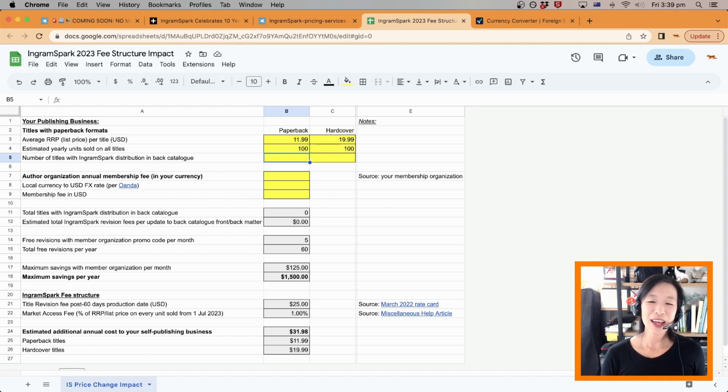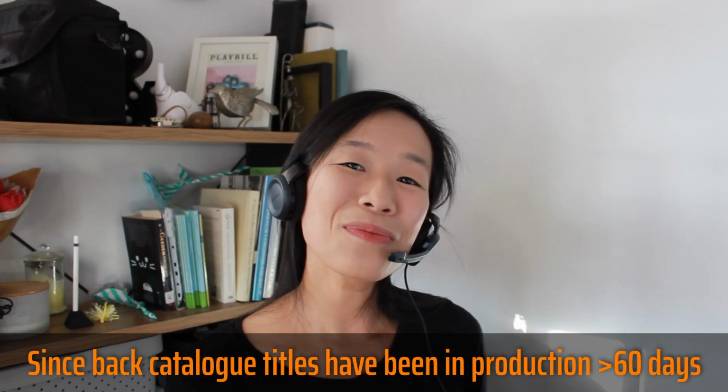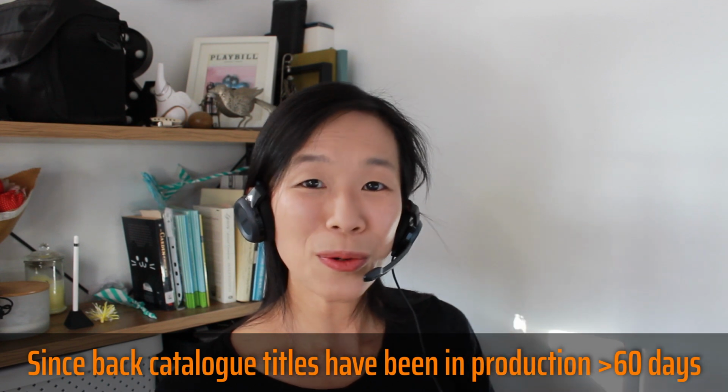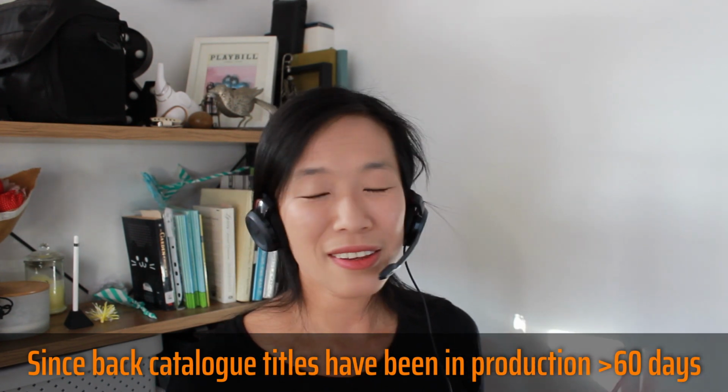I did do a spreadsheet to try and figure out what this would all mean in terms of the dollar impact on my self-publishing business. I currently have 2 kids books, and I also have 2 language versions of each of those. And so effectively this is 4 titles with IngramSpark in both paperback and hardcover. Now, according to IngramSpark, this means I effectively have 8 titles that I'm distributing. And so you can see right away how even with a very small back catalog, I'm already running into a lot of constraints, even under the existing system.